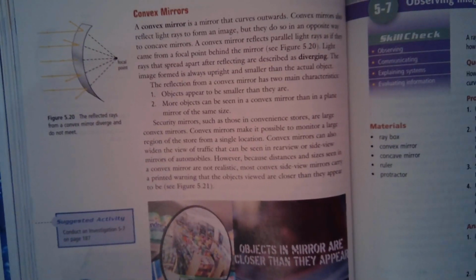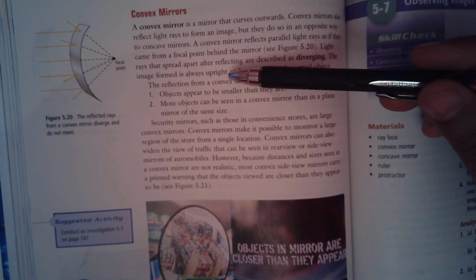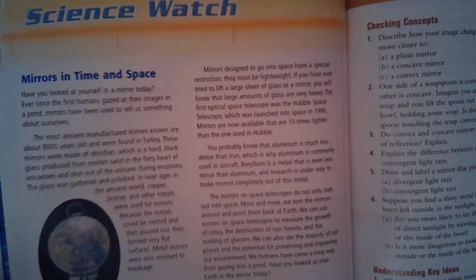For the convex mirror, regardless of where you are, the image is always upright and is always smaller, okay, than the actual object. Okay, so it doesn't matter where you are.